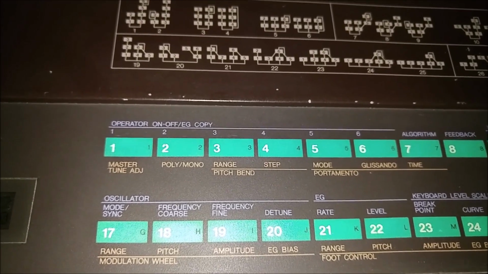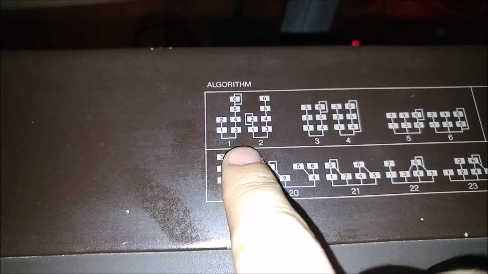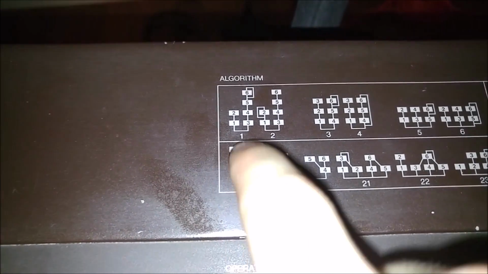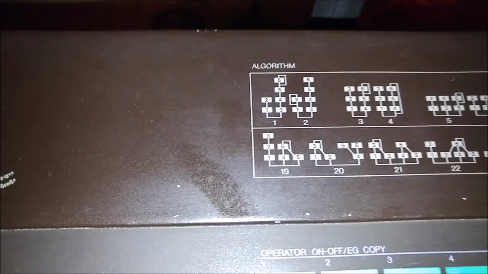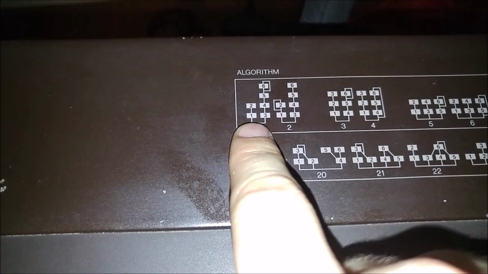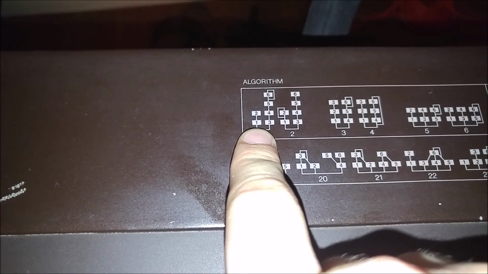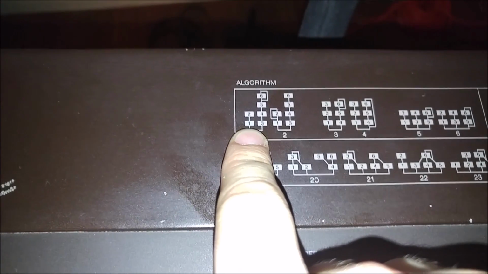And what they do is they either, in the case of algorithm 1, operator 1 and 3 will output volume, so they will actually output sound. And then operator 2 will modulate operator 1. So what is operator 1 called since it's actually outputting sound? Well, it's called a carrier.